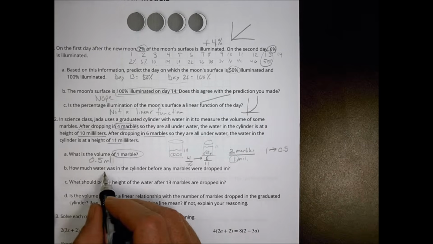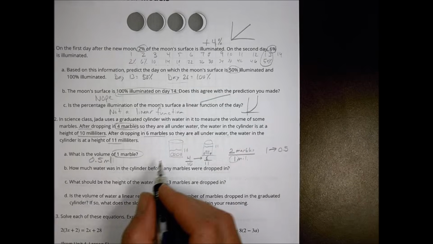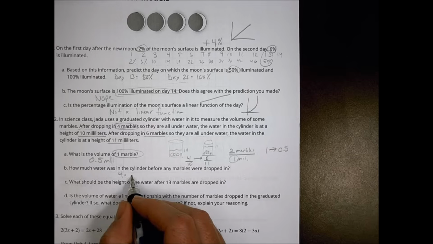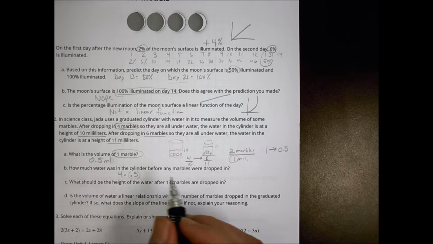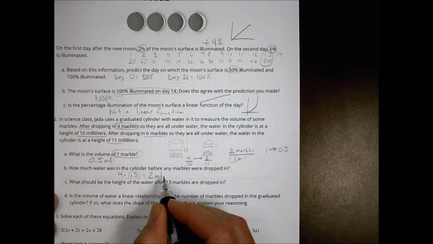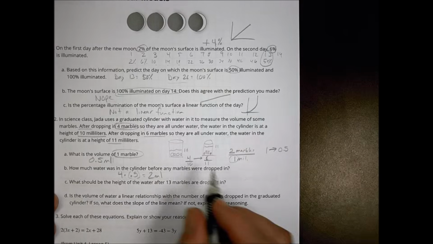How much water was in the cylinder before any marbles were dropped in? Well, when we had 4 marbles times 0.5, that's their volume, that's going to be 2, right? So we have 2 milliliters of space taken up by 4 marbles. So that's what's in there.